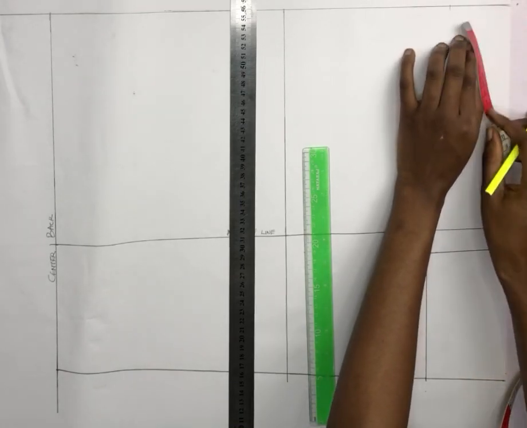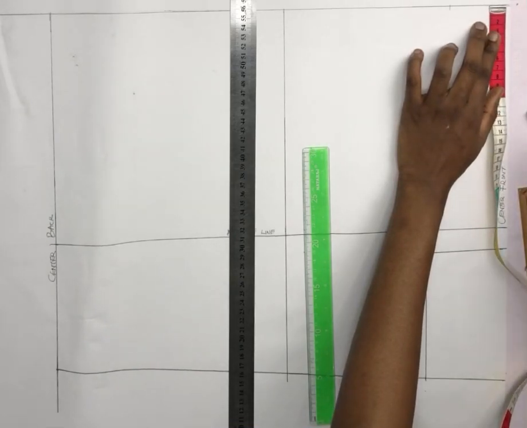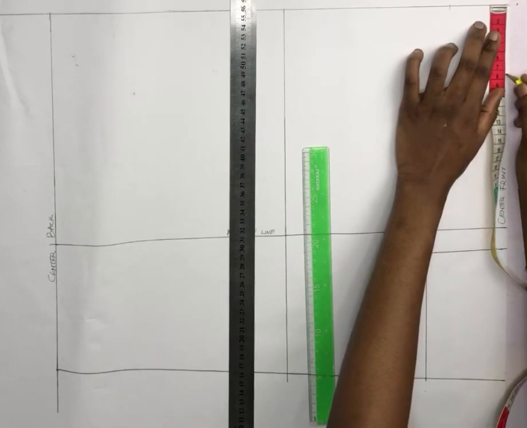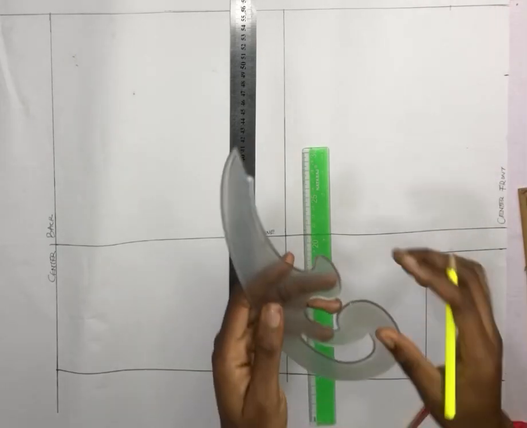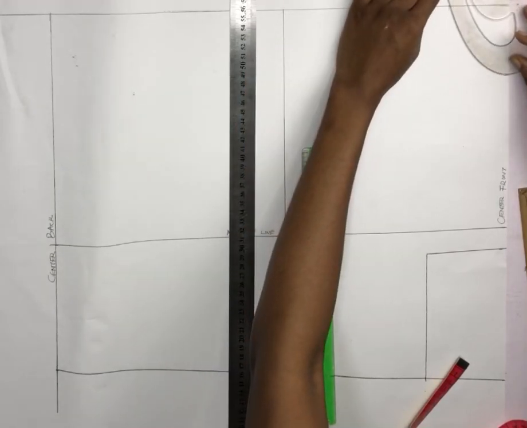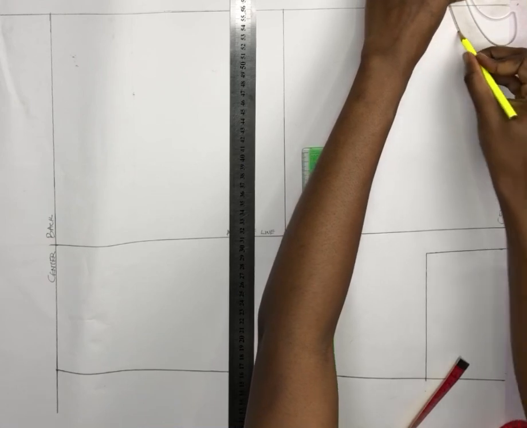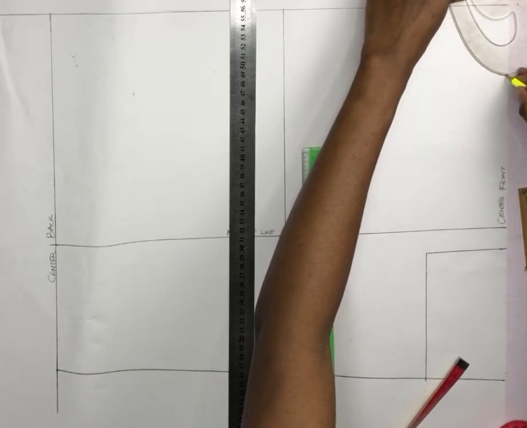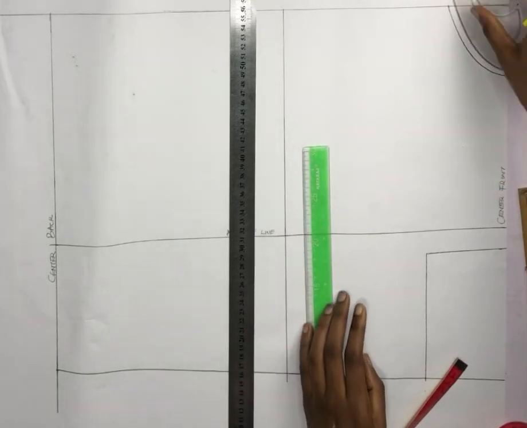And for the neck depth on the front, you can just use your neck circumference divided by 5 without deducting any 1 cm. So I'm going to mark 7.6. Here I'm going to use my French curve to link the line for my neckline. So now I have my front neckline.